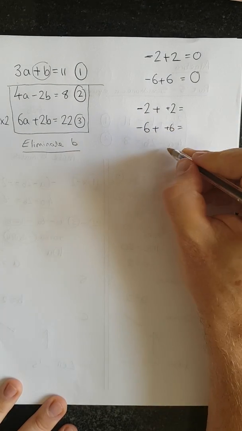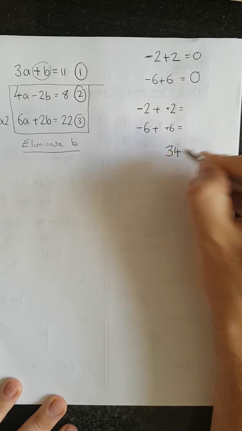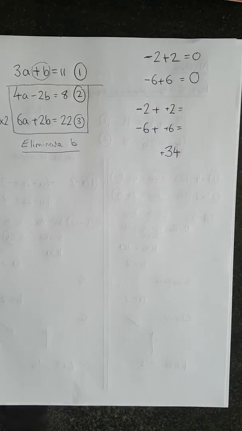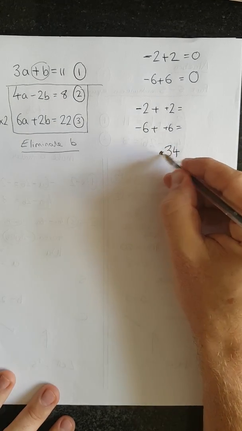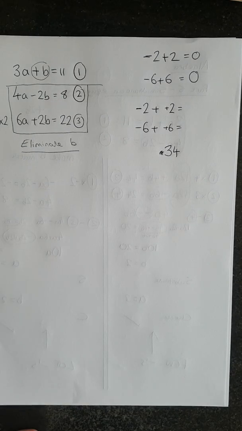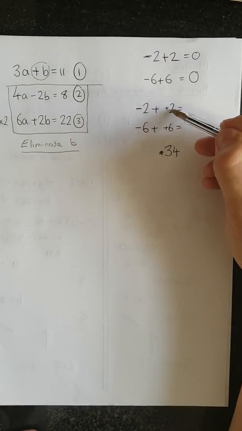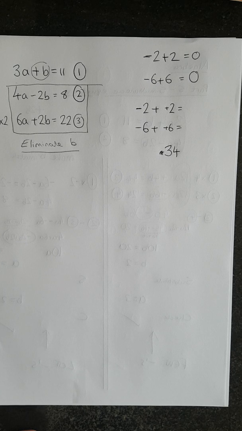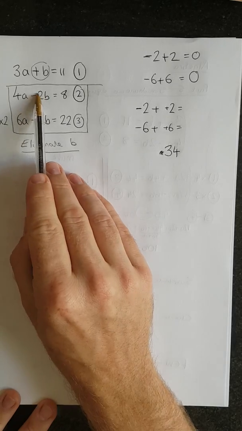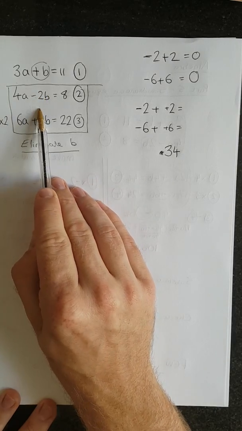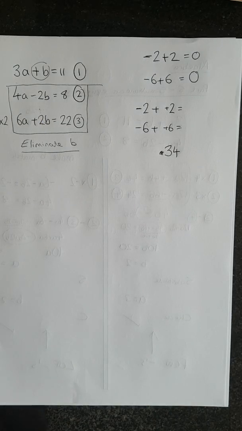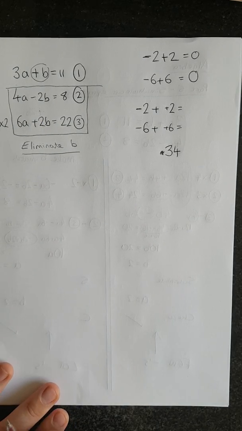Remember, if someone asks how old you are, you don't say I'm plus 34, you just say I'm 34. But there is an extra plus in there. So we're going to use that rule now to help us eliminate b. Because minus 2 add plus 2 is going to eliminate b.